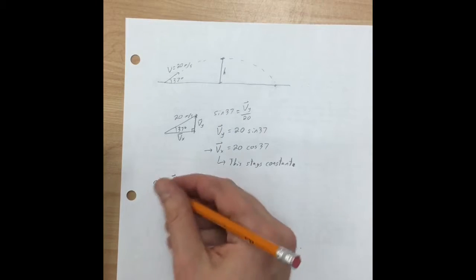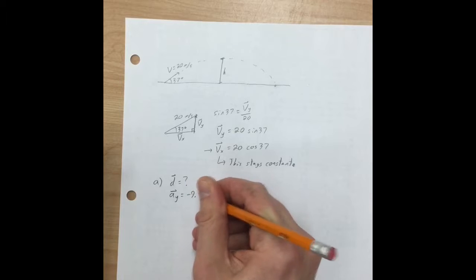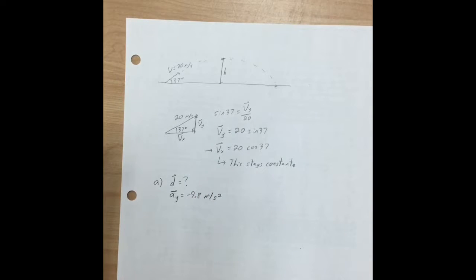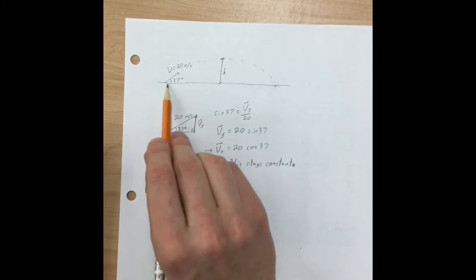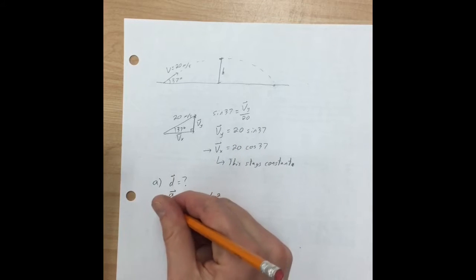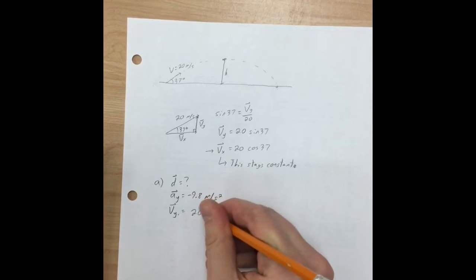What else do we have? In the y direction, we know that acceleration will always be negative 9.8 meters per second squared. We now know that at the instant that the ball is thrown, here's its y velocity. So that is the initial y velocity. It's equal to 20 sine 37.